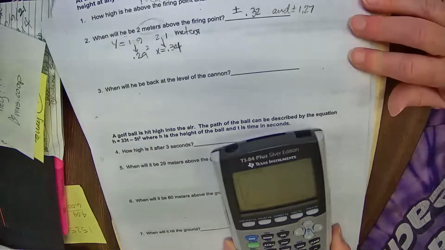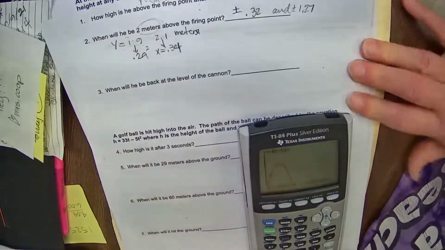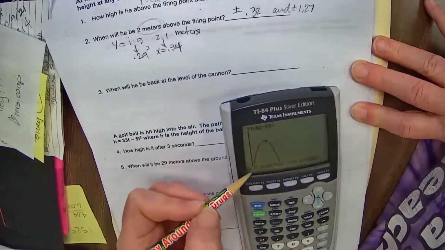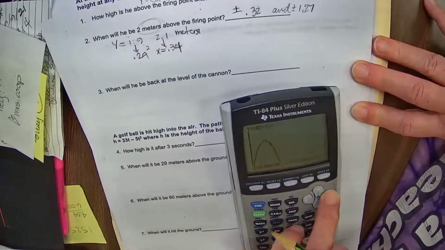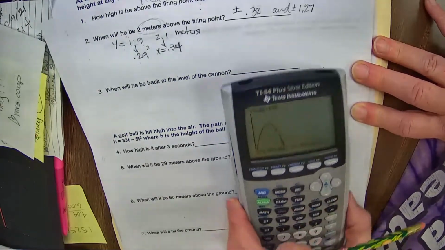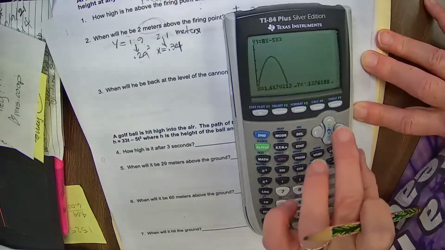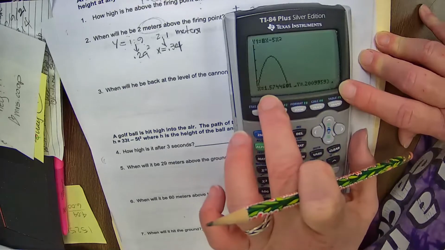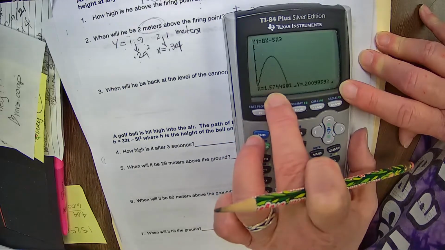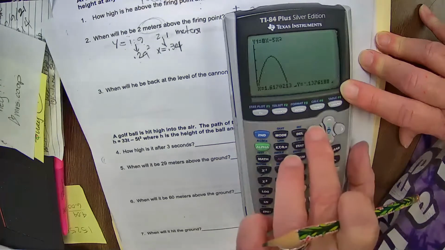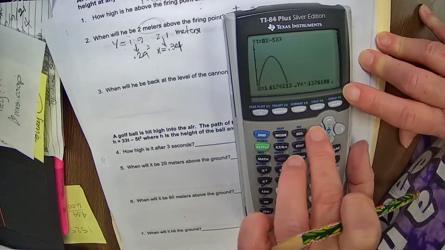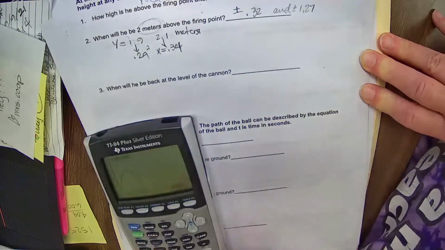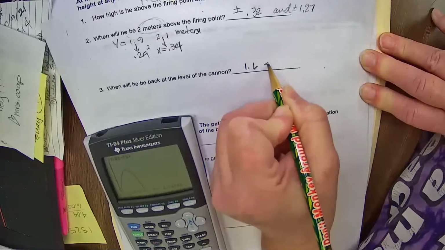Okay, all right. When will he be back at the level of the cannon? Well, the cannon is ground 0, right? So y is 0, the height is 0, because it didn't give us a height of the actual cannon. So what I'm doing is I'm scrolling back over. Okay, that's negative 0.13, 0.2 is 1.57 seconds, and we go negative at 1.61. So I'm going to call it 1.6. 1.6 seconds.